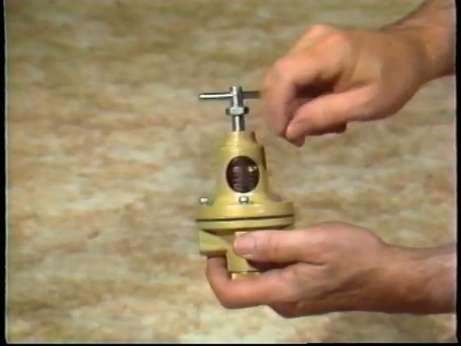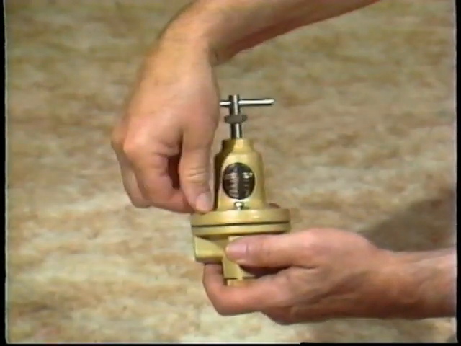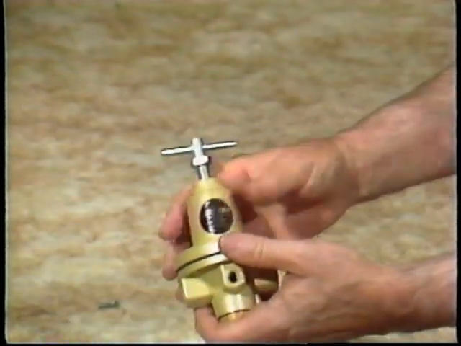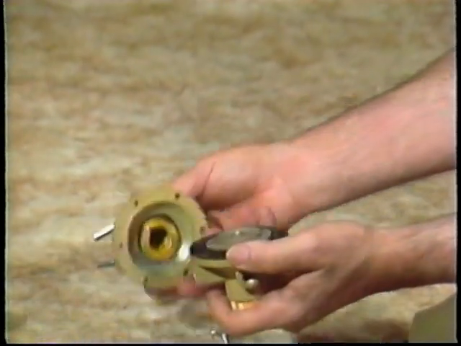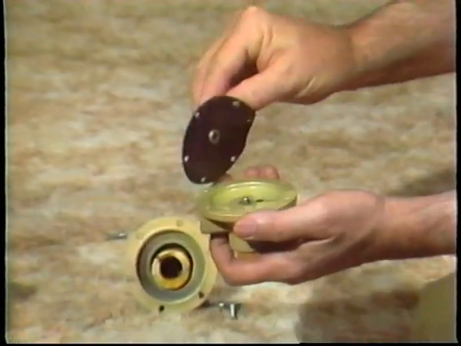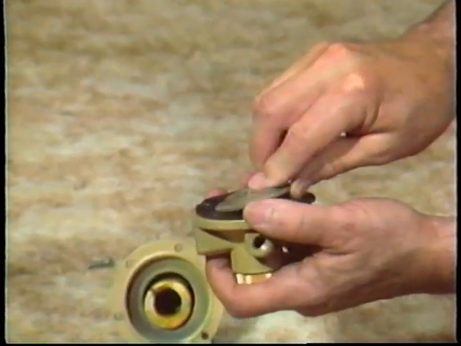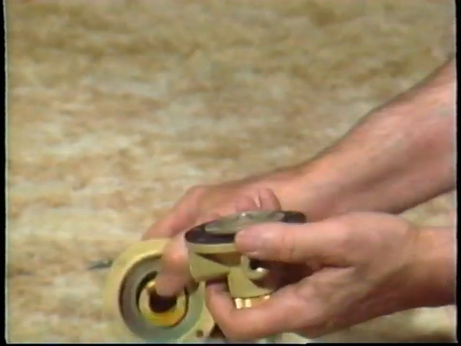In order to replace a damaged diaphragm, you simply take out these screws here and the valve bonnet. This part here comes right off. Remove the damaged diaphragm, replace it with a new one, and then just screw it back together.